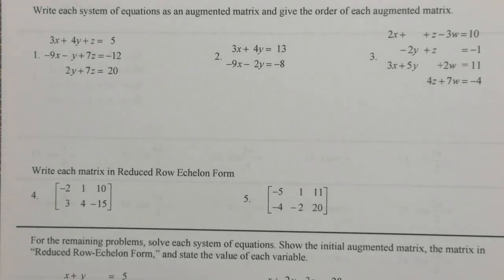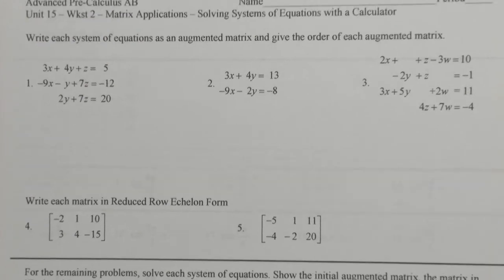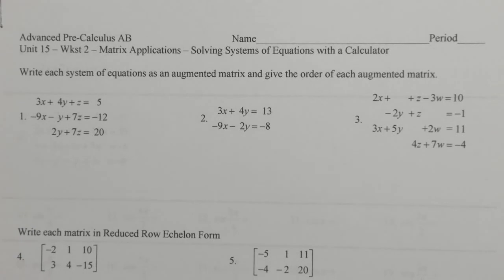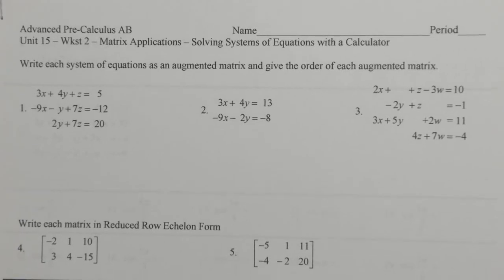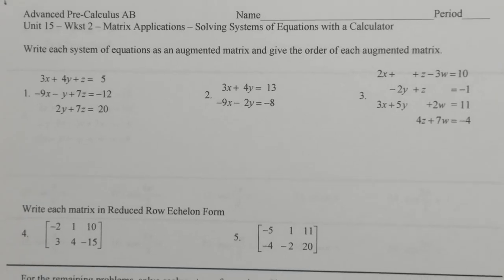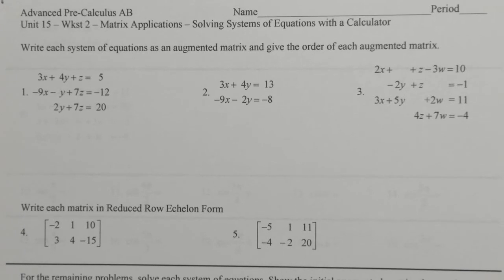Today we are continuing in our unit on matrices and vectors. Today we're going to be doing an application of matrices. When I think of what I can do with a matrix, the very first thing that comes to mind is solving a system of equations. And that's what we're going to be focusing on with this application of matrices.